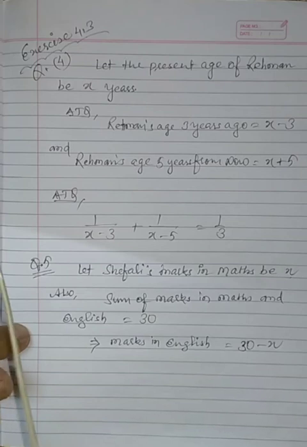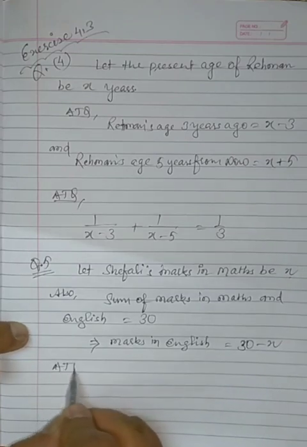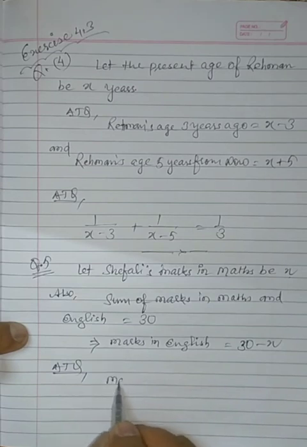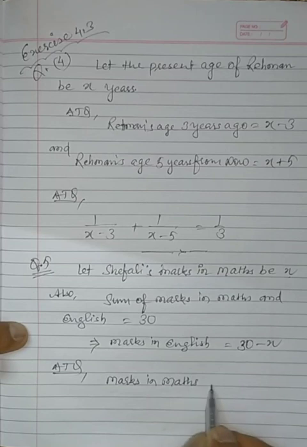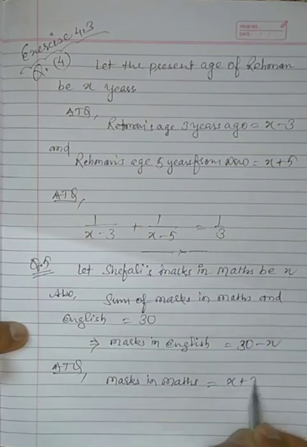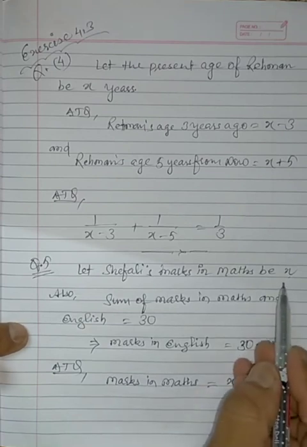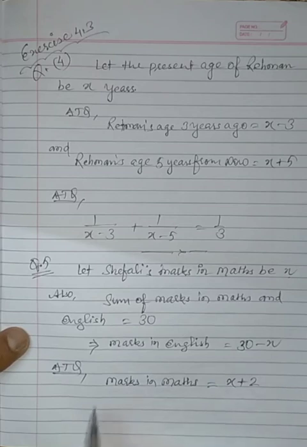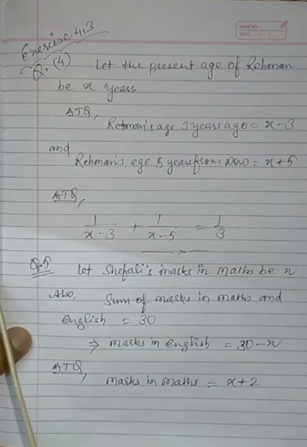Now according to question, we are given that if she would have got 2 marks more in mathematics, so 2 marks more will be, if she has got original marks X, X plus 2, and got 3 marks less in English.